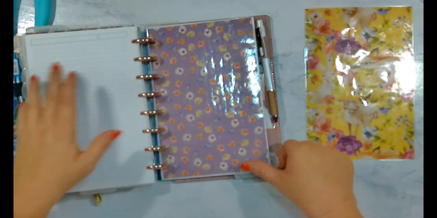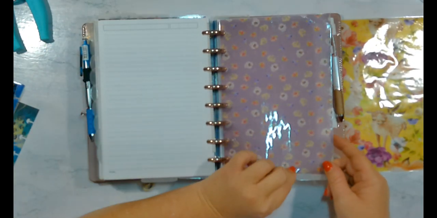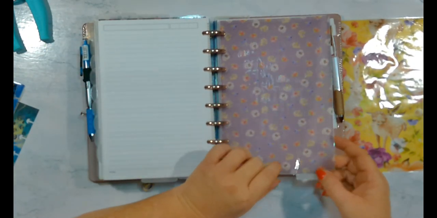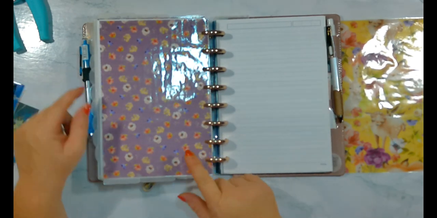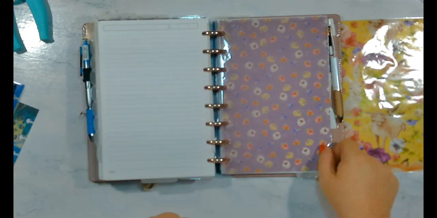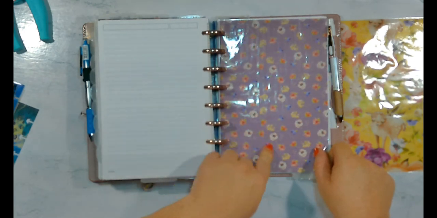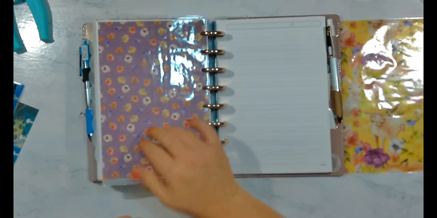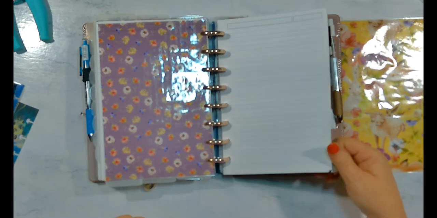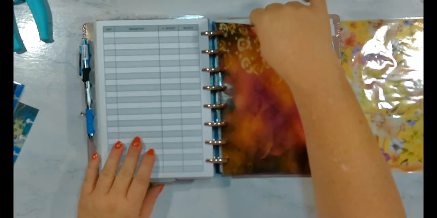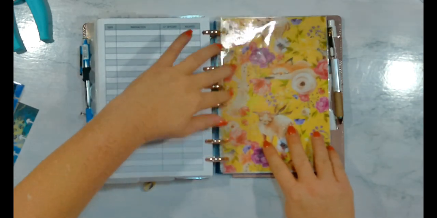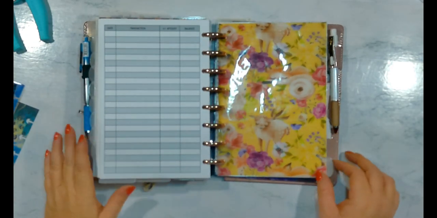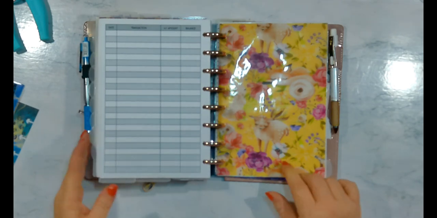So these are the ones that I messed up. Oh, I'm probably going to have to redo it. I don't know. But you can see, when it's actually in the planner, I think you can see it better how this is more faded and this is a little bit more vibrant. And this yellow, I wasn't sure about this yellow, but I think I love it.